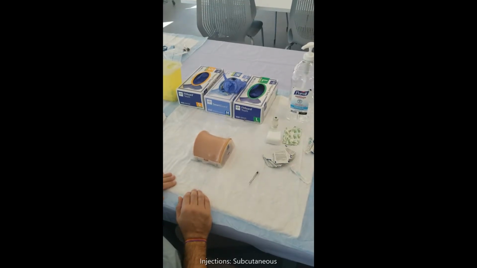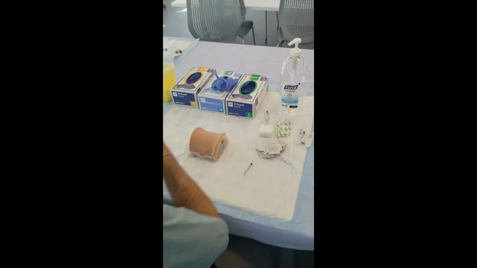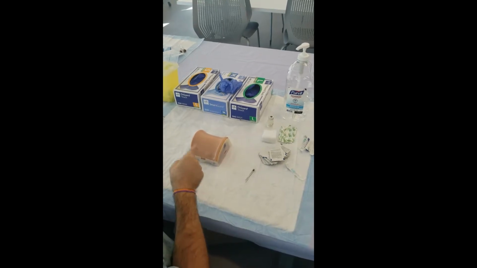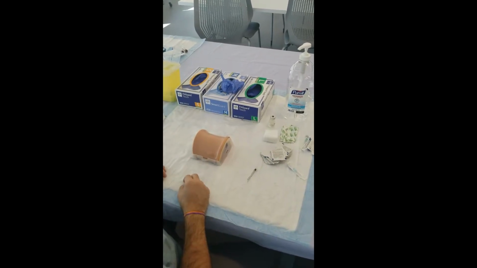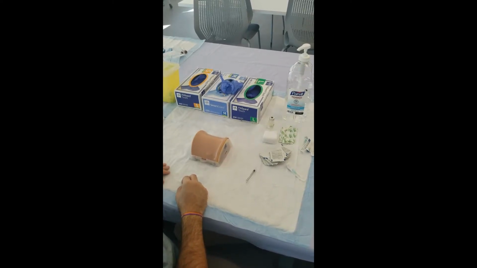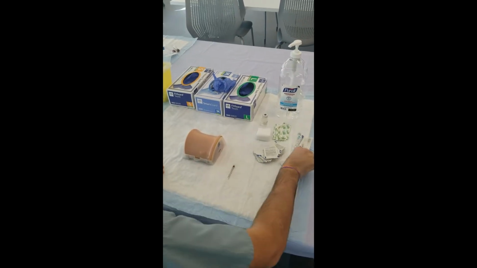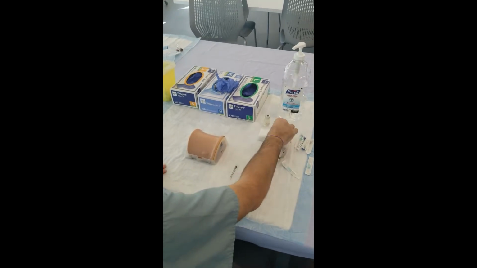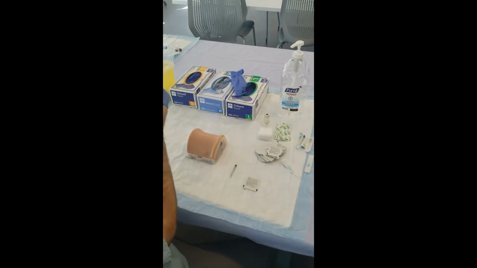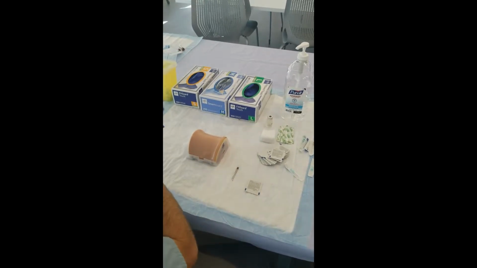Injections, subcutaneous. Step 15, washed hands. Step 16, identified patient using at least 2 identifiers. Items 17 through 19 can be done in any order. Step 17, prepared all equipment. Step 18, put on gloves. If student completed any of the other injection types and was wearing gloves, they may continue wearing the original pair.